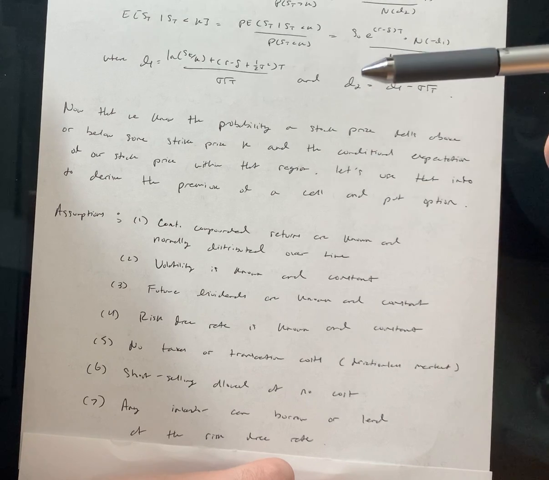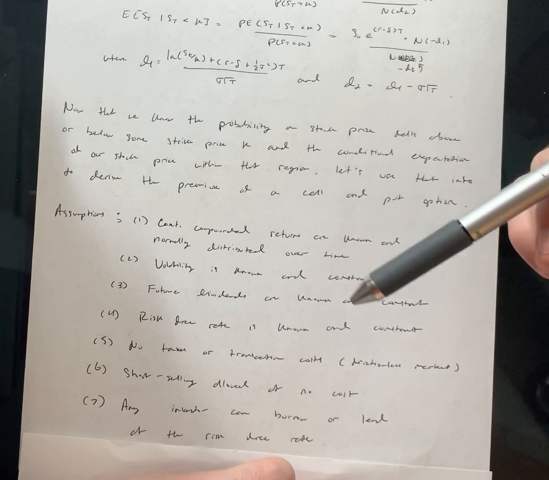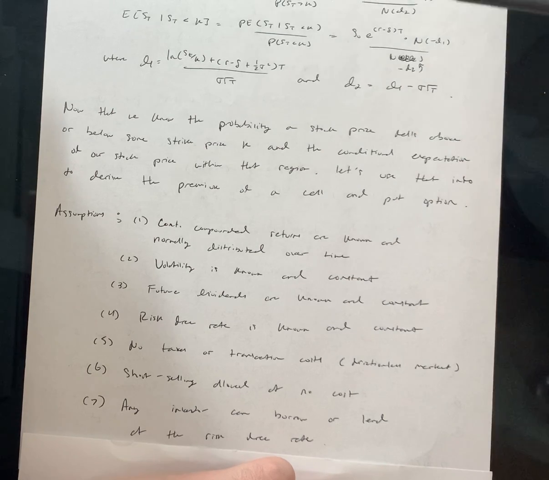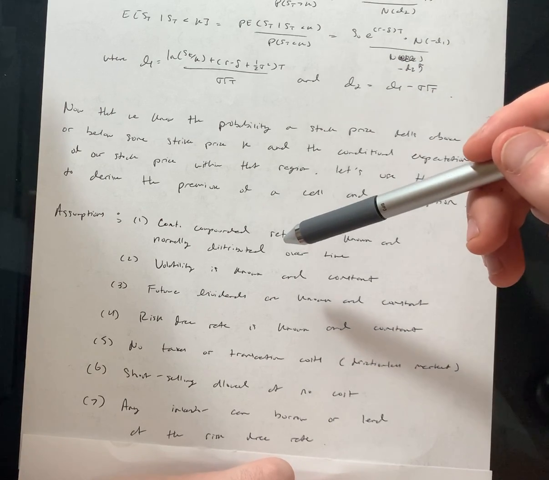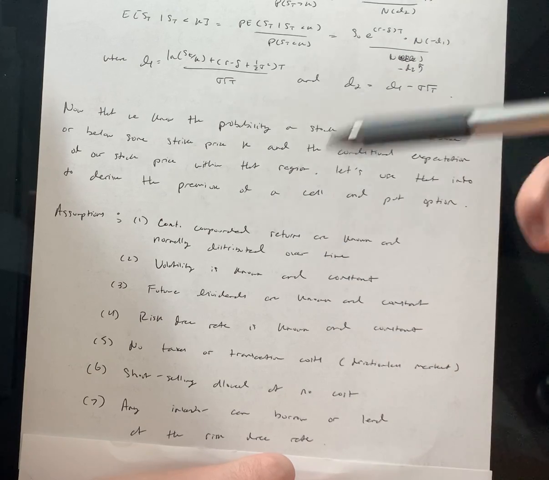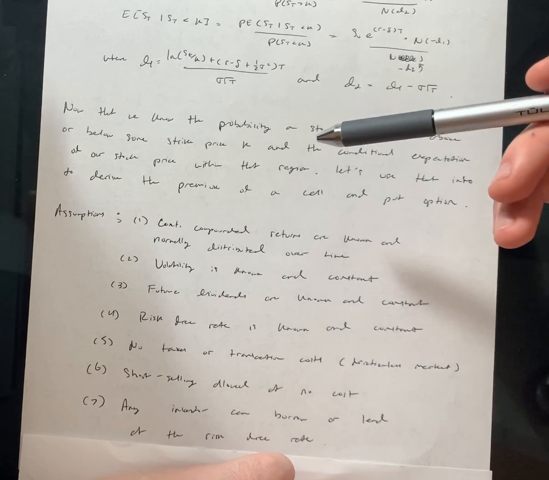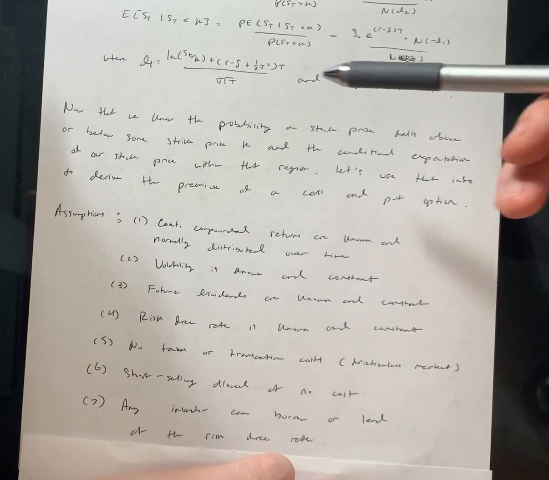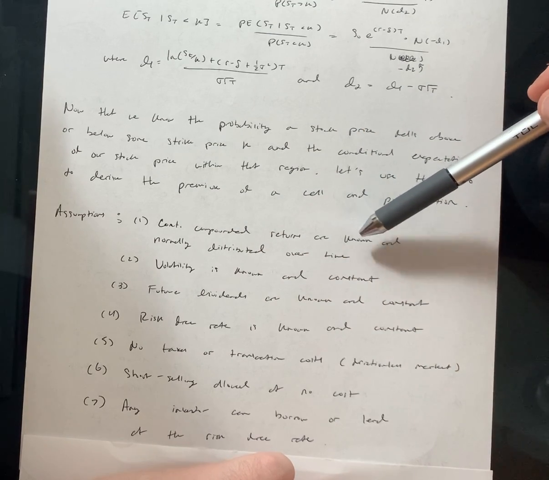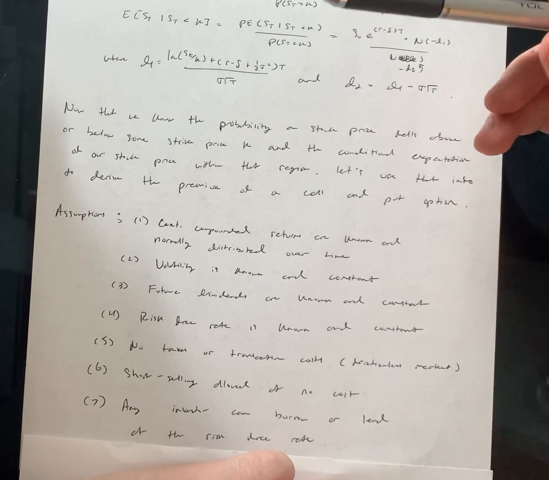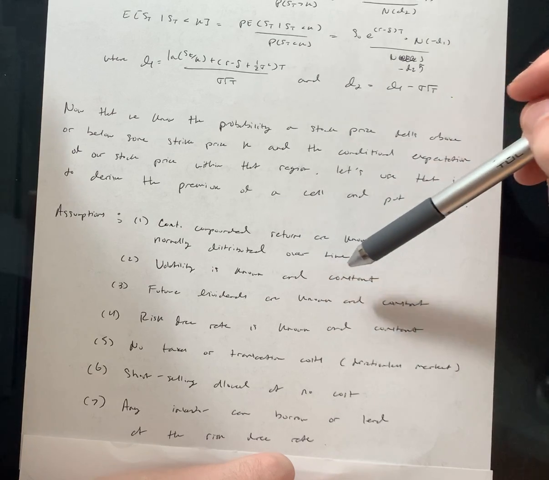Because if we are going to build a model that requires a future expectation of payoff, we need to know what the variables involved in that expectation and discounted expectation are, as well as know that they are constant. So let's go through some of these assumptions. Our first assumption is that the continuously compounded returns, our particular risk-free rate, are known and normally distributed over time.